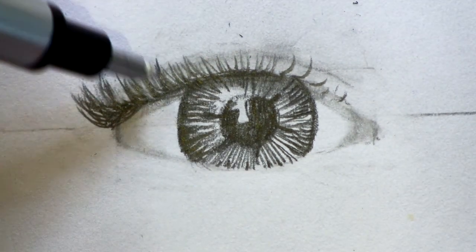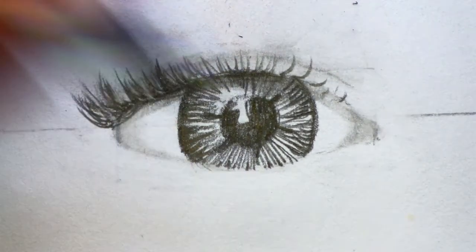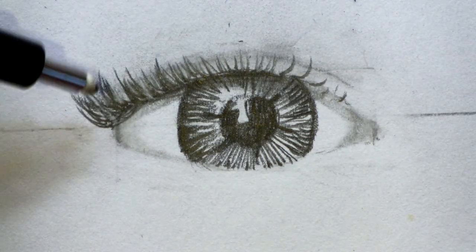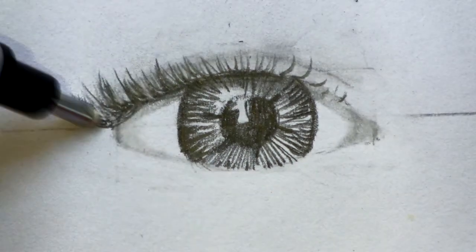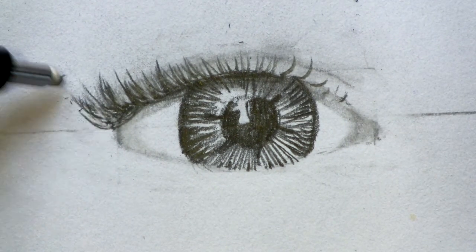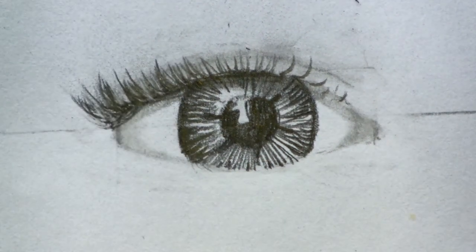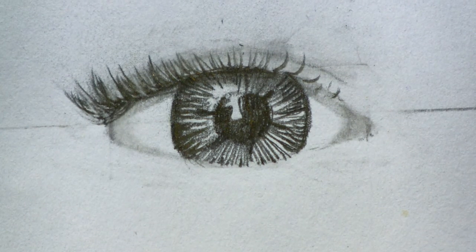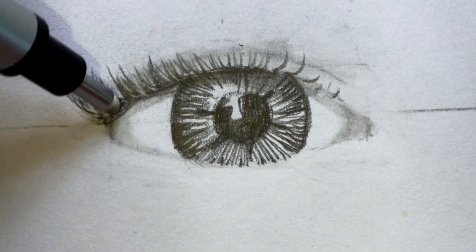Mine were just a little too solid, so I just kind of went back in and spaced them out a bit. And you start to get a very realistic looking eye.